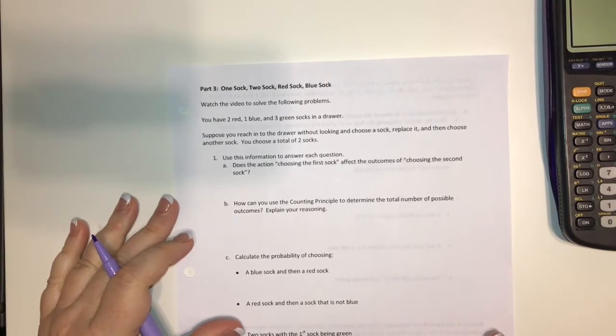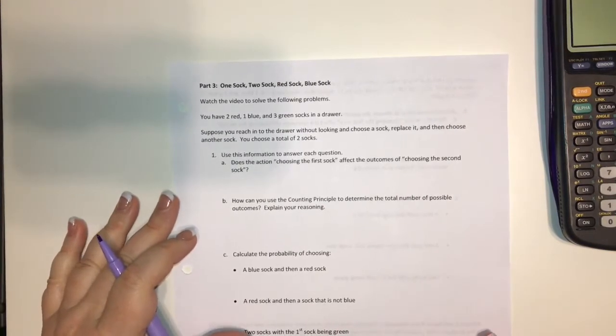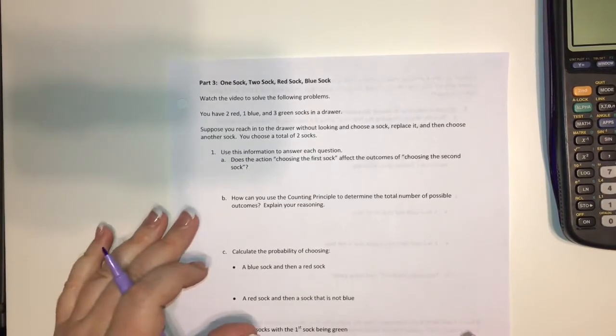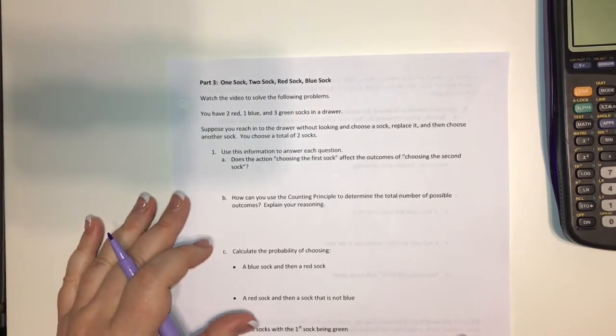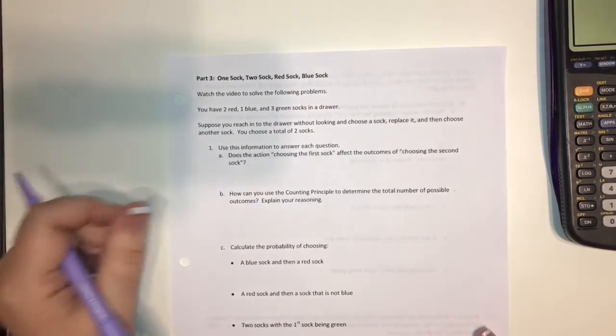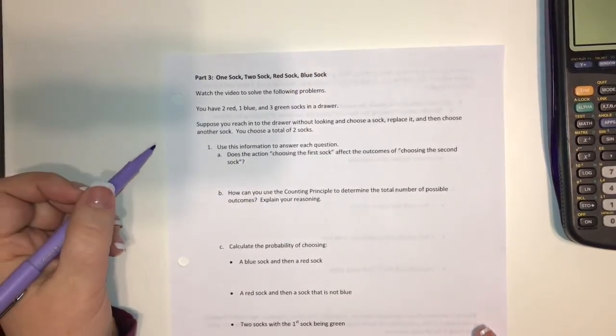Not sure why we have so many randomly colored socks, unless you're my son. He likes to mismatch his pairs of socks and then lose some. So I'm sure if we went into his room, we would find this situation or something very similar.